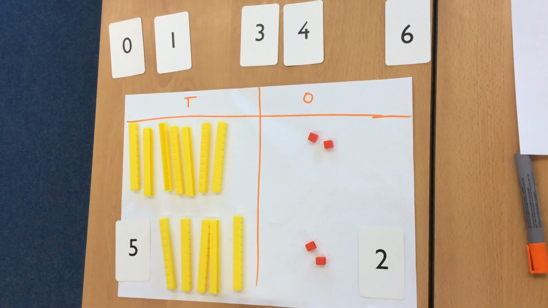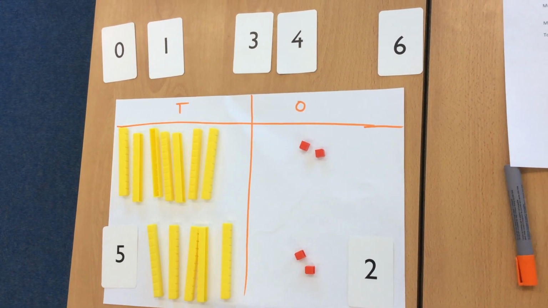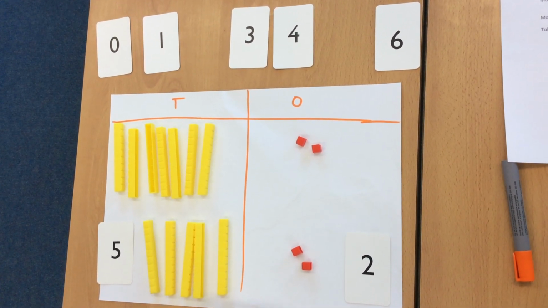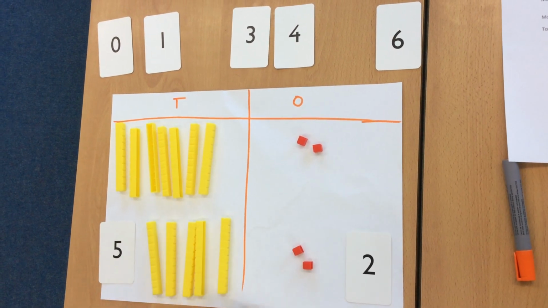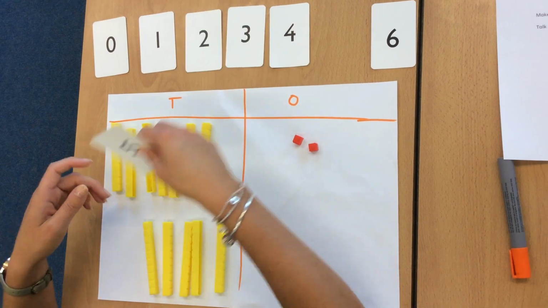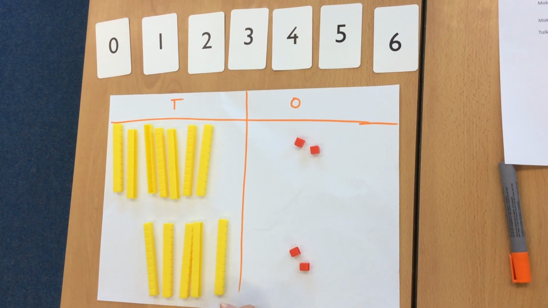So there you go, Year 1s. That would be a really useful way to have a go at working out numbers that are bigger or less than with your activity. If you don't have equipment, you could always draw it, or you could just use your cards. But whatever you do today, Year 1s, enjoy this maths puzzle and let me know how you get on.